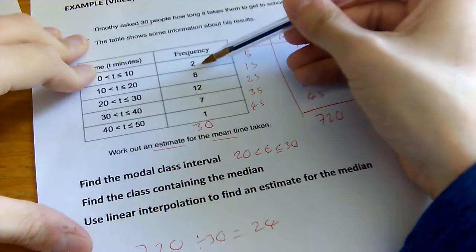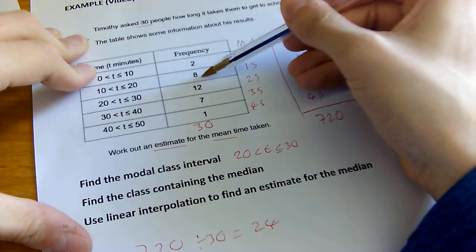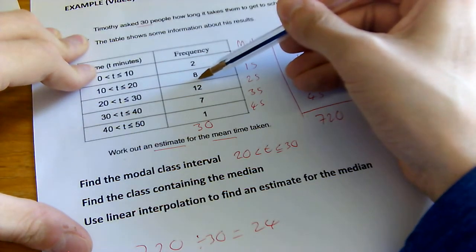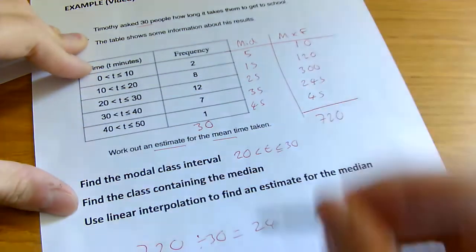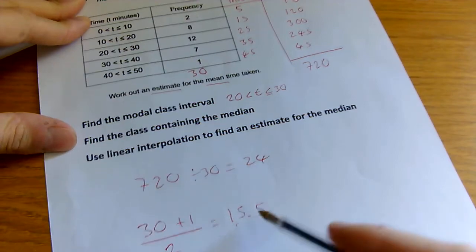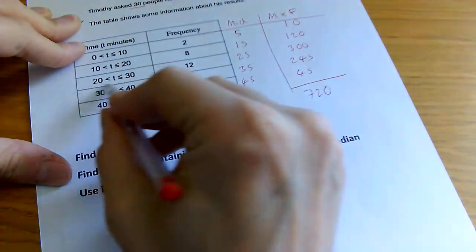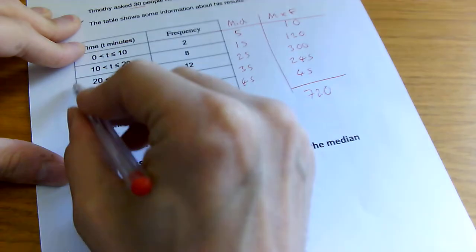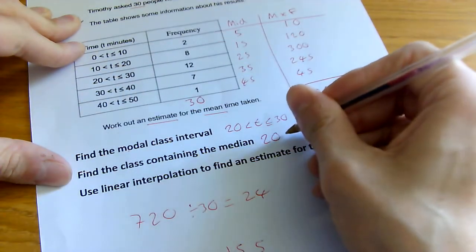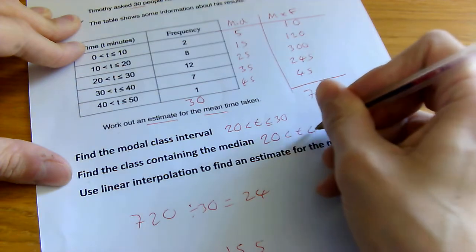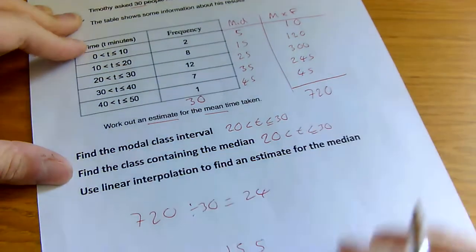Where is that person going to be? Well, the first 2 are here. Then the next 8 are here, so 10 people so far. Then the next 12, so that's going to be 22 people. So clearly, the 15th and 16th person, they both appear in this group. They're going to be in there somewhere. So the class containing the median is actually the same as the mode, which will usually be the case, to be honest. Not always, but there you go.